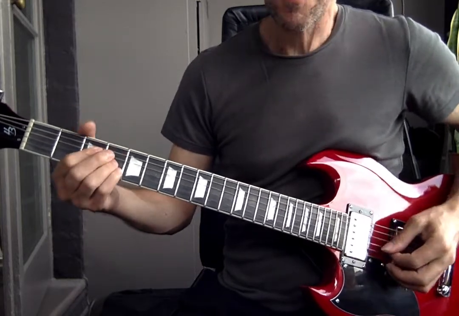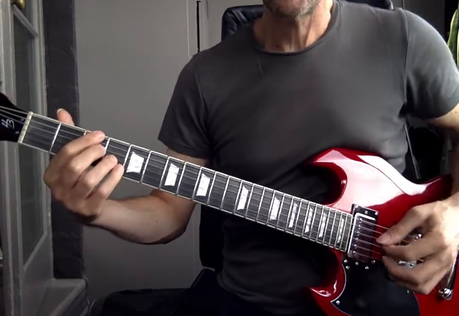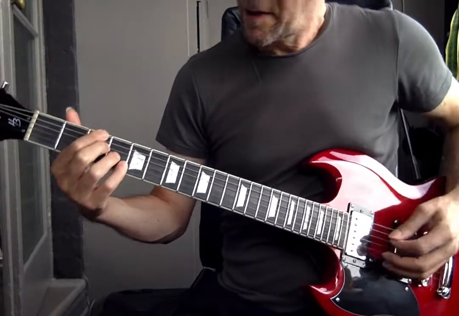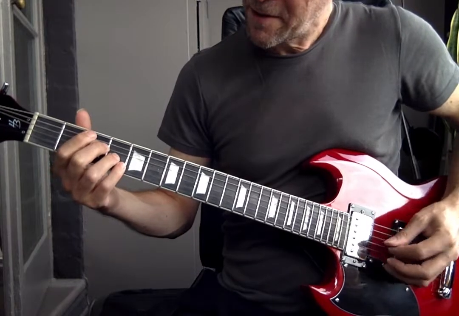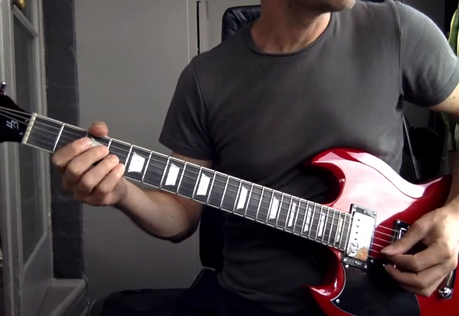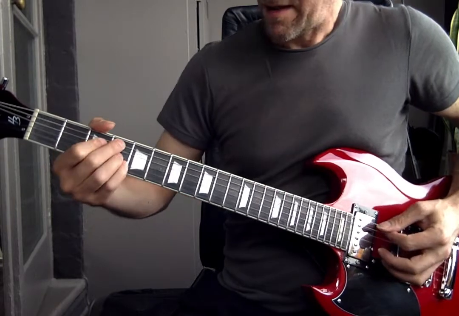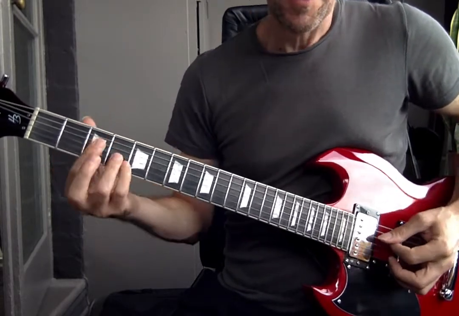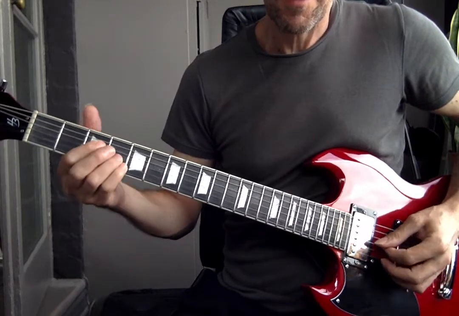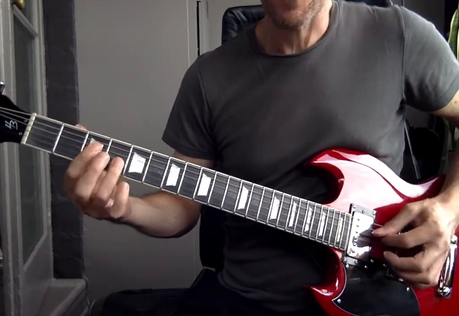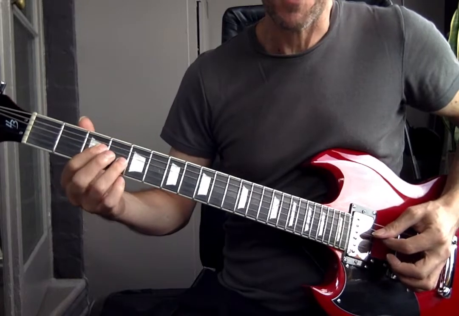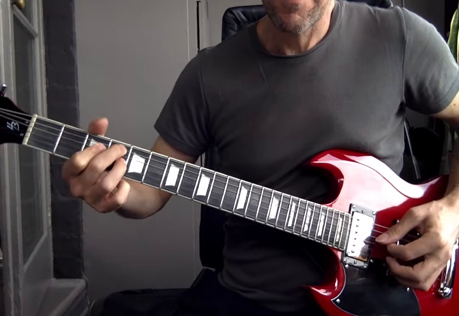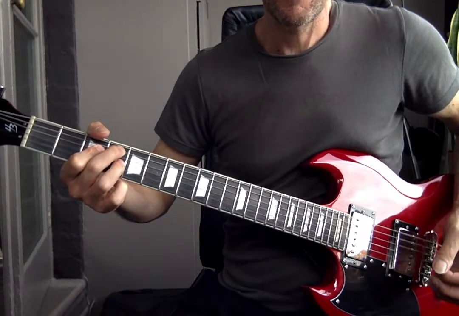So these 3 notes stay the same. In a G altered dominant, or sharp 5, these 3 notes are the flat 7, the major 3rd, and the sharp 5. When it's played as a C sharp 9 chord, these notes become the major 3rd and flat 7, so the major 3rd and the flat 7 change positions for the G7 and the C sharp 7.